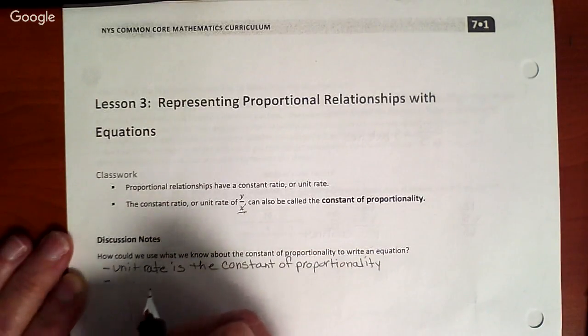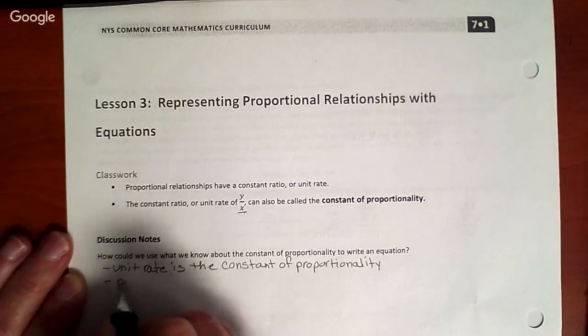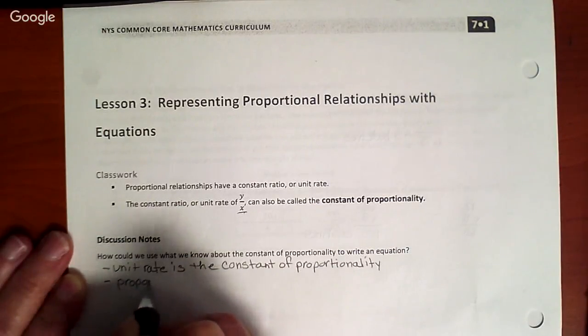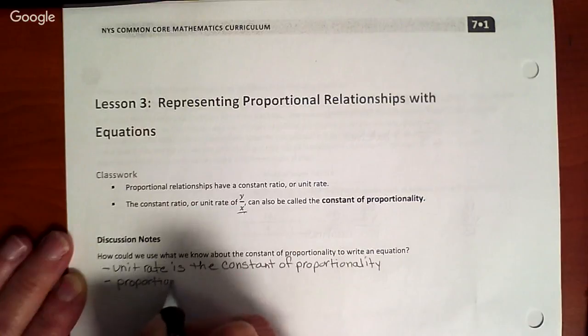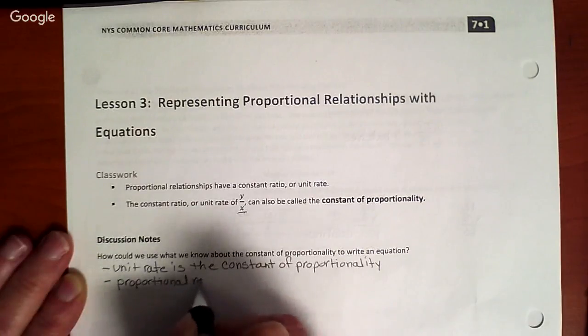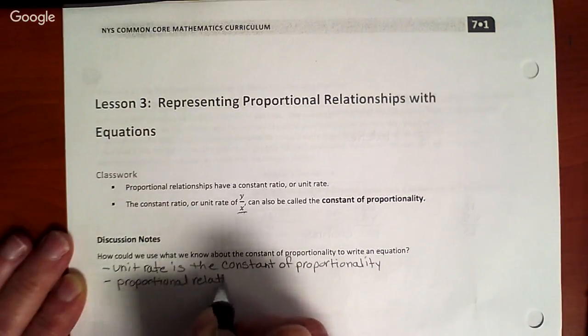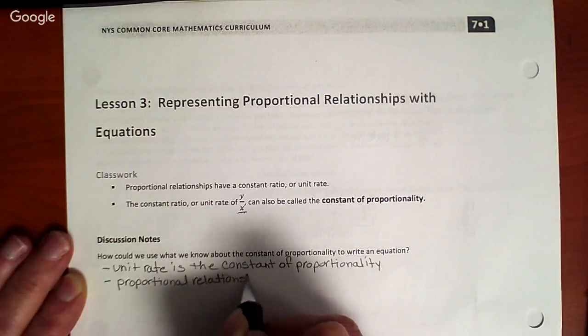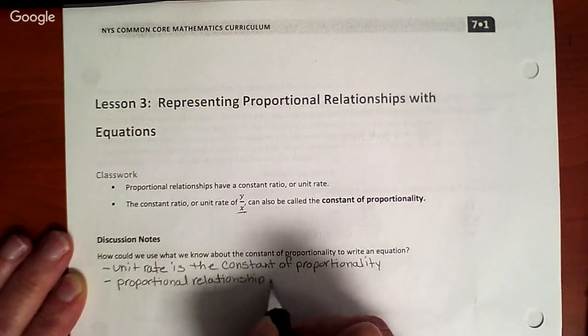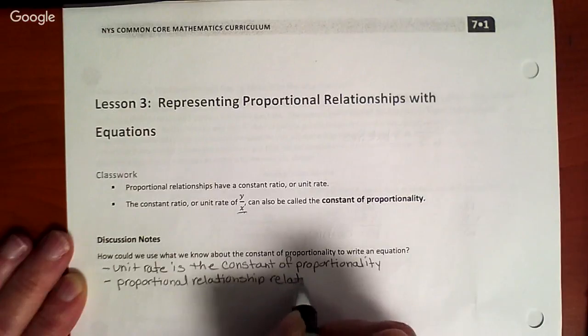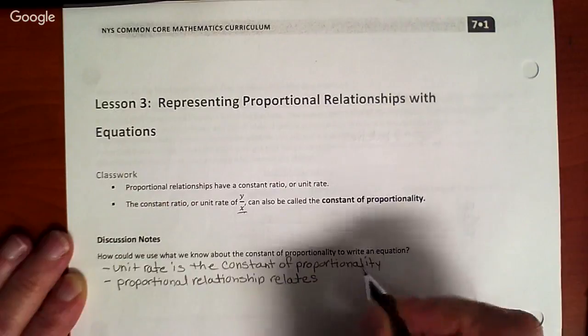Next, a proportional relationship relates two things.